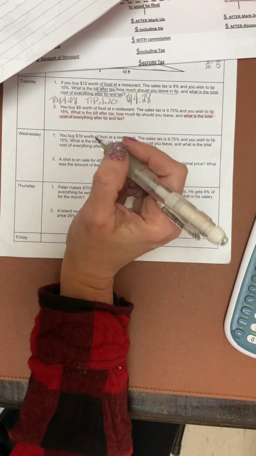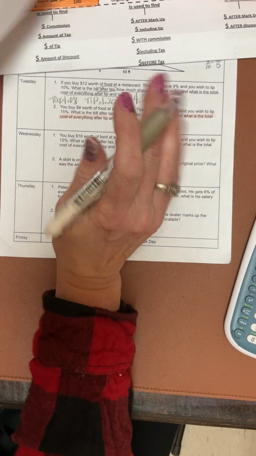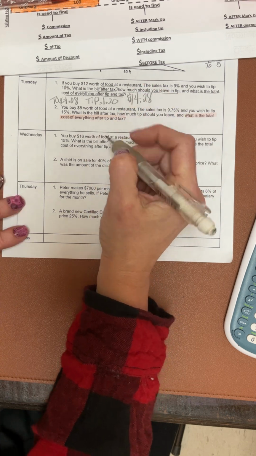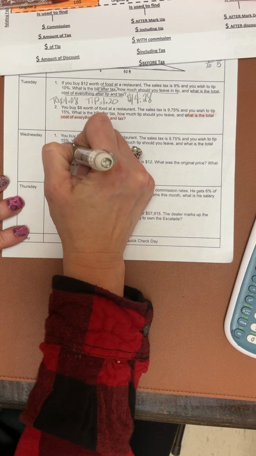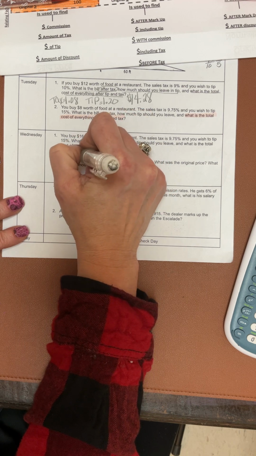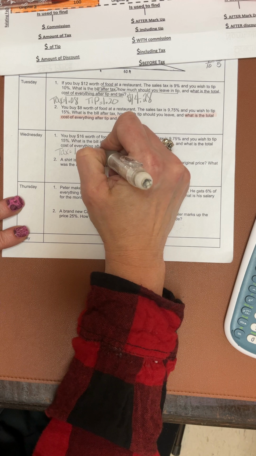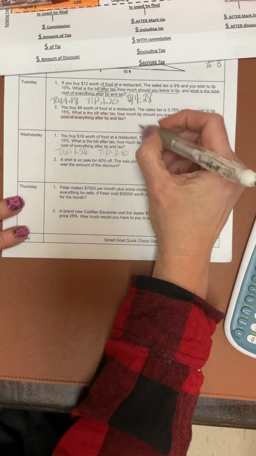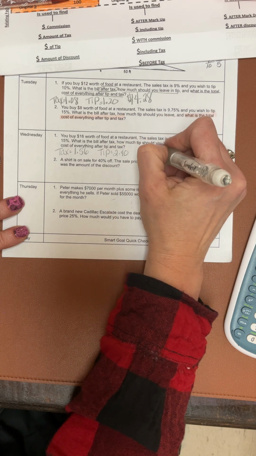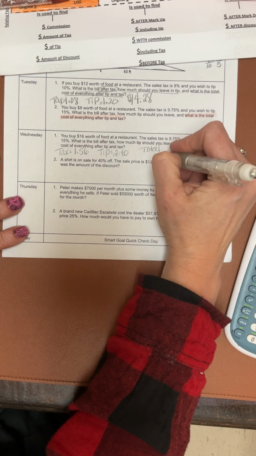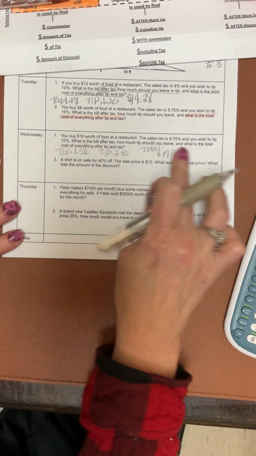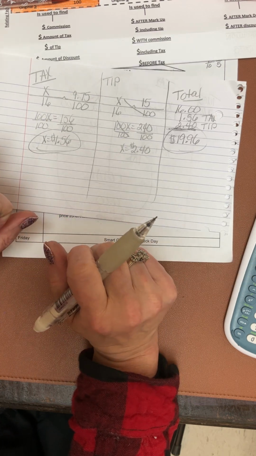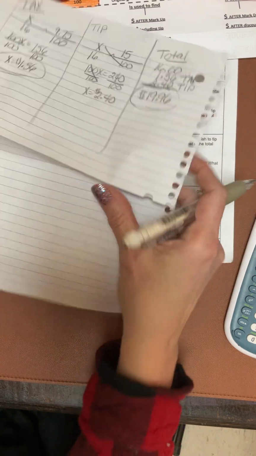All right. I am actually going to stop right here. I'm going to write this on here. We had a tax that was equal to $1.56. We had a tip that was equal to $2.40. And we have a total that is equal to $19.96. You can put that on your paper right there like that, but you better have a piece of paper to accompany it. It better have something to go with it, okay?